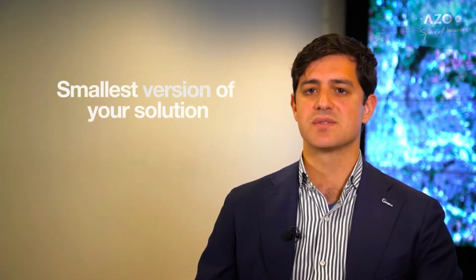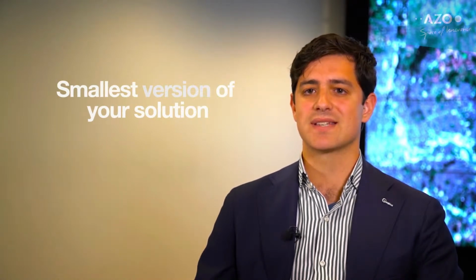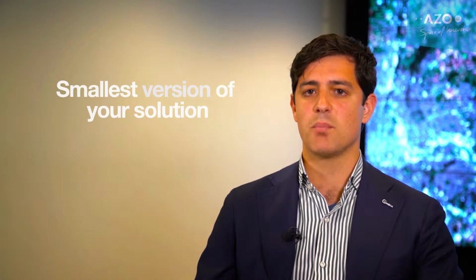I'll try to give you my own view of the minimum viable product, but beyond the definition, I would like to answer more important questions. Why is the MVP important, and how can it help your solution to get to market? A possible definition of the minimum viable product is: it is the smallest version of your solution that you can build that is capable of solving at least one part of the main customer's problems you are addressing.